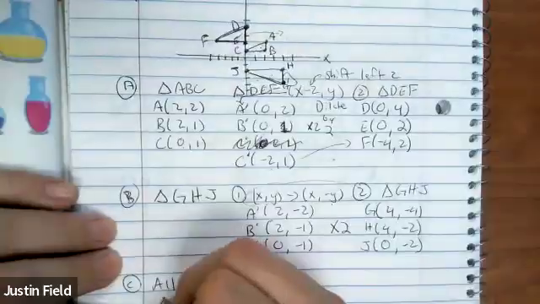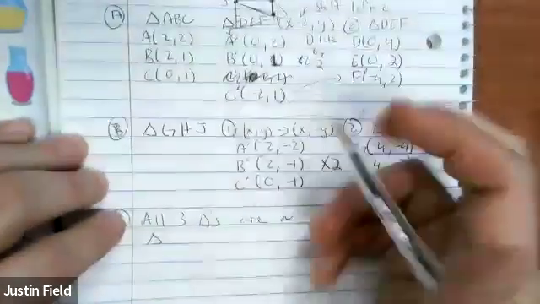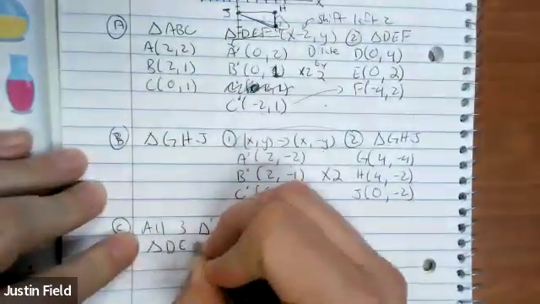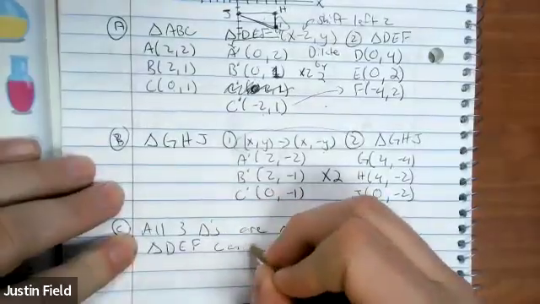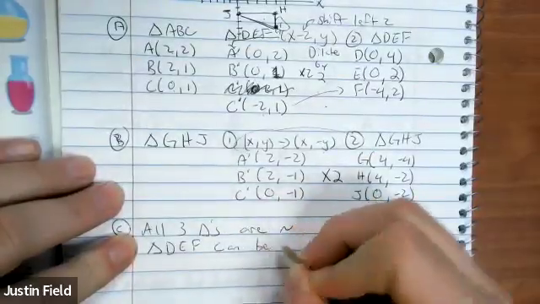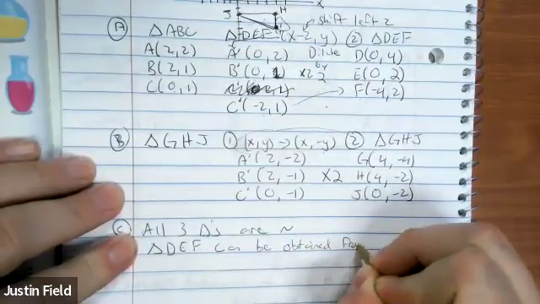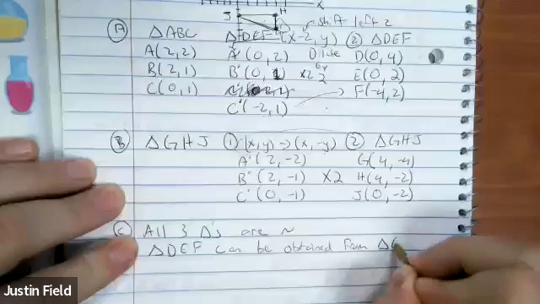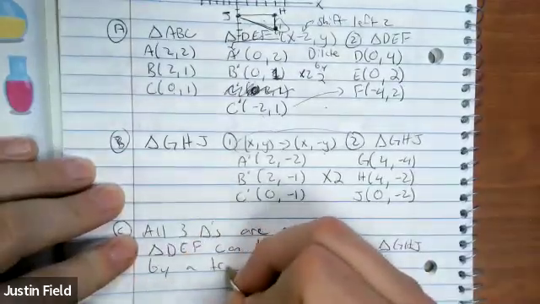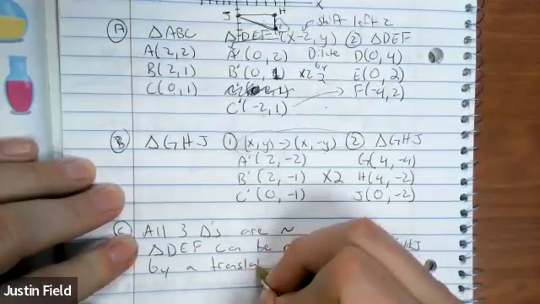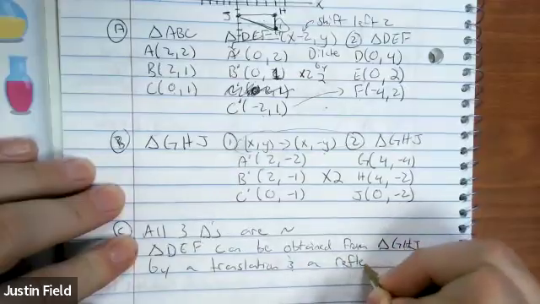So let's just say that triangle DEF can be obtained from triangle GHJ by a translation and a reflection.